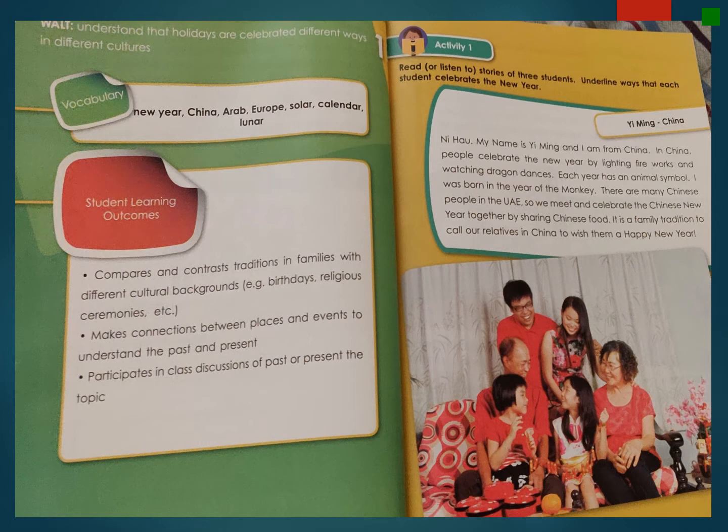Ni hao. My name is Yiming and I am from China. In China, people celebrate the new year by lighting fireworks and watching dragon dances. Each year has an animal symbol. I was born in the year of the monkey. There are many Chinese people in the UAE. So we meet and celebrate the Chinese New Year together by sharing Chinese food. It is a family tradition to call our relatives in China to wish them a happy new year.